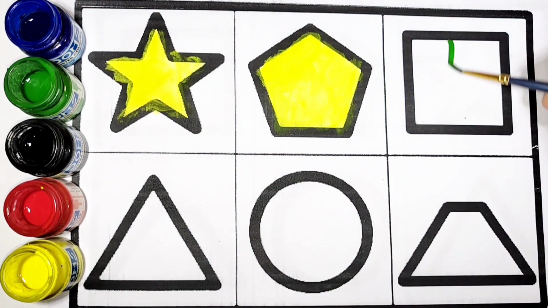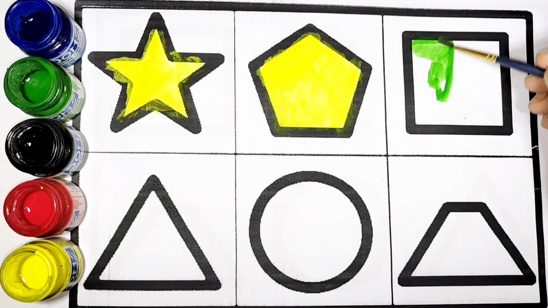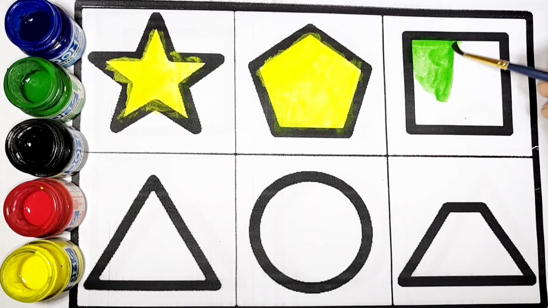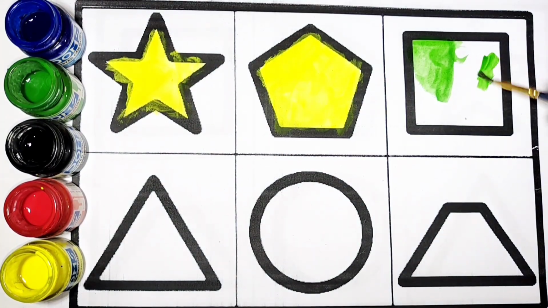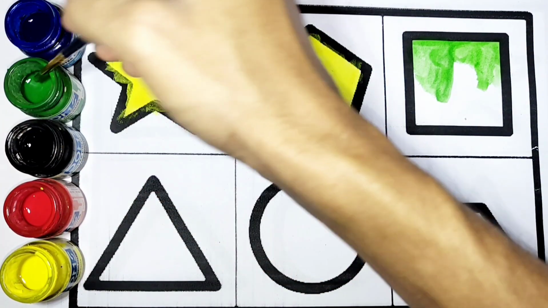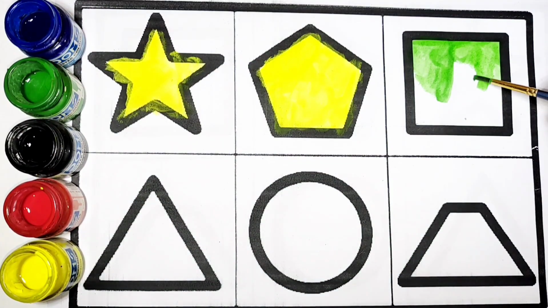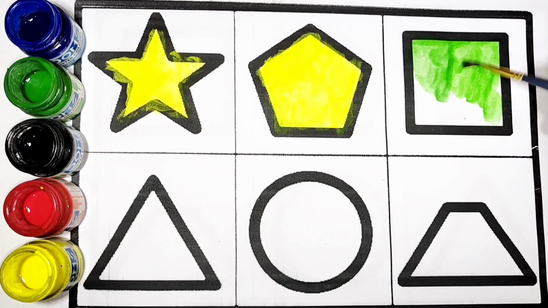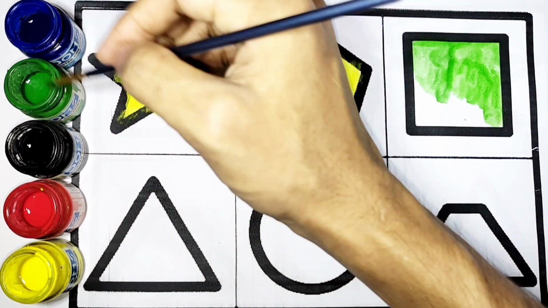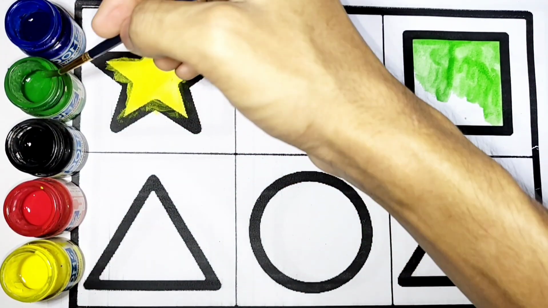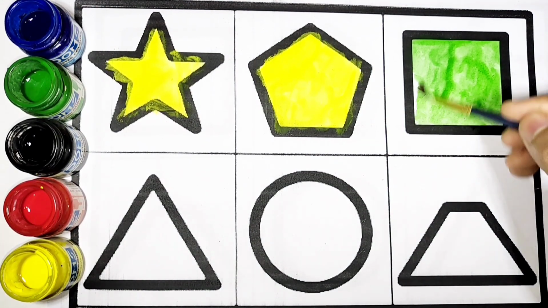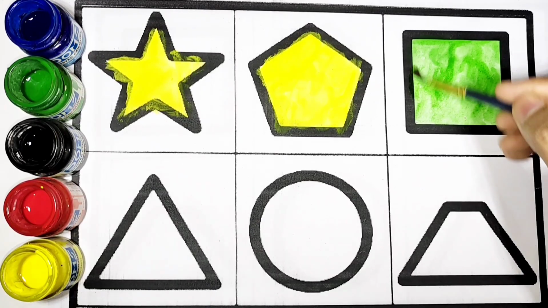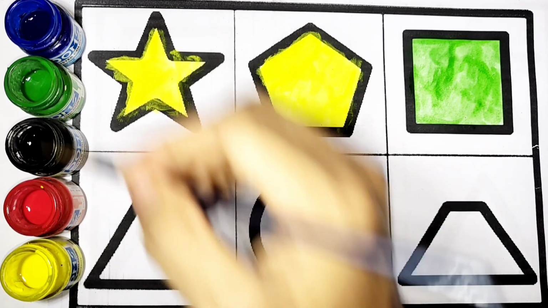The shape of square. Kids, the next one is triangle.